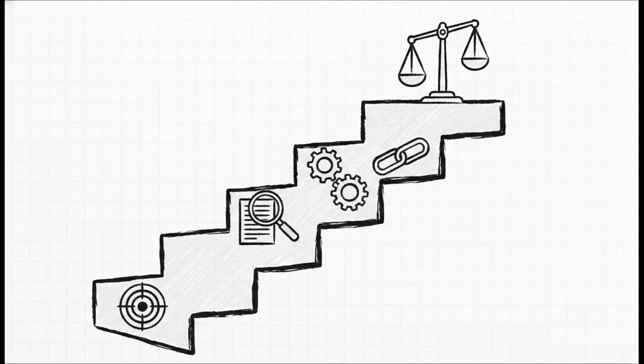Then L is for link. Connect your explanation directly back to the practical consequence for the user or organization in the scenario. And finally, J is for judgment. Conclude with a comparative evaluation or justification. Basically, why is this specific technology the absolute best fit?